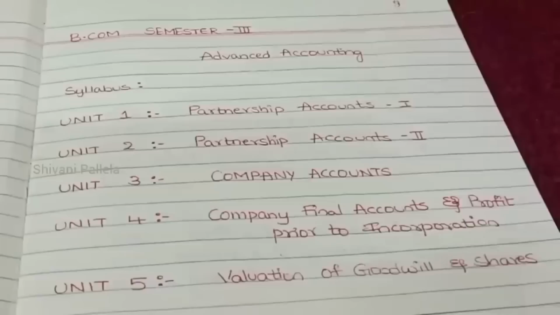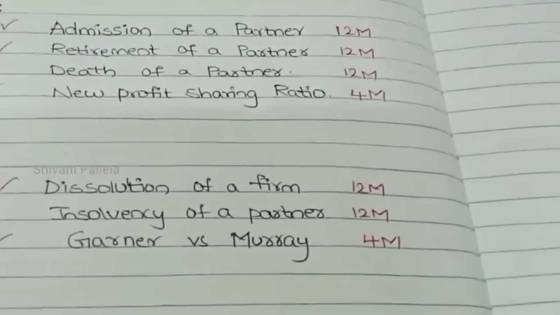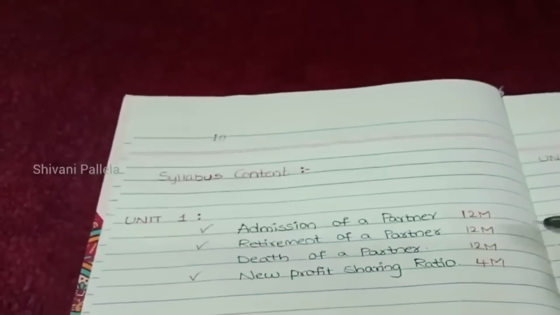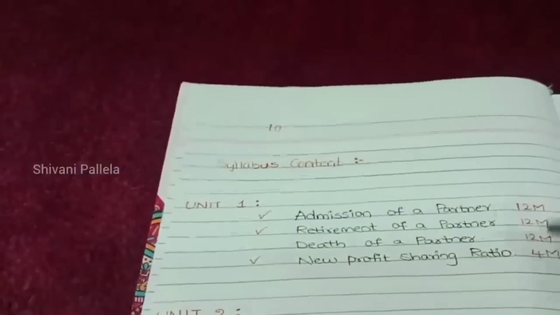As you all know the question paper pattern, now I will discuss the content you have and how you need to be conscious of it. Okay, so wait a minute. I hope that this is visible.